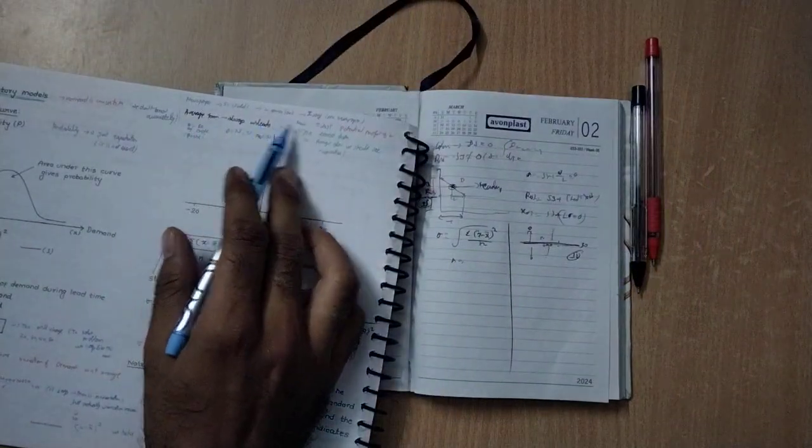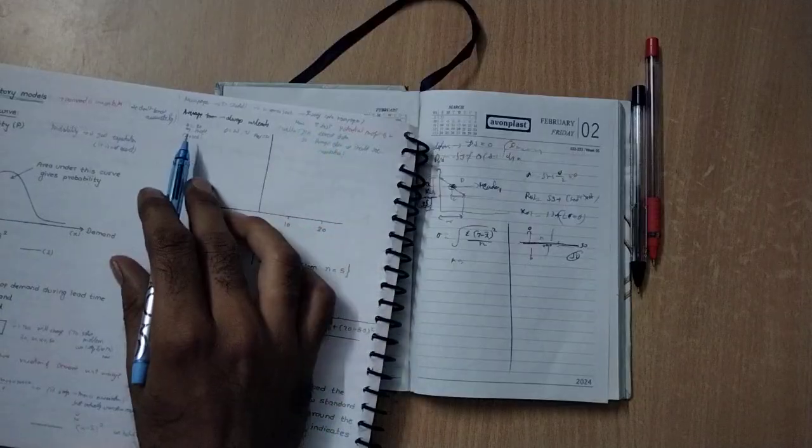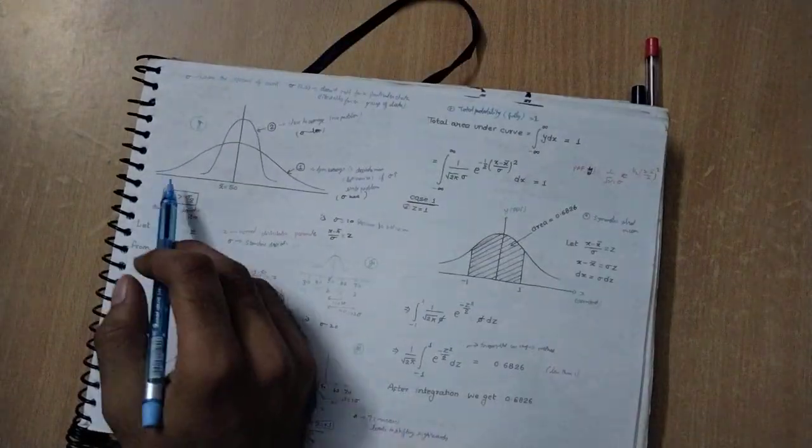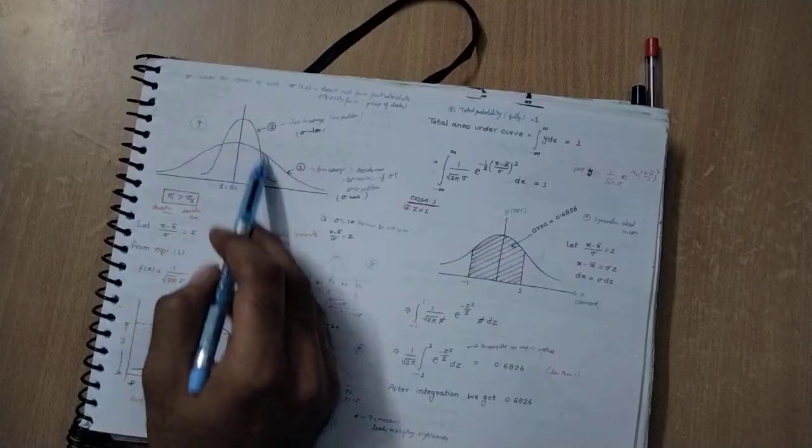You can see this is a probability curve, okay.